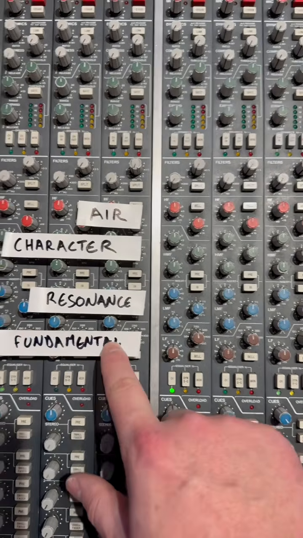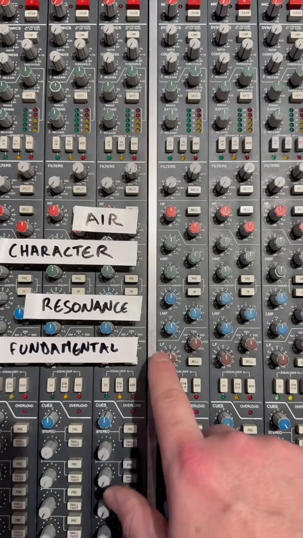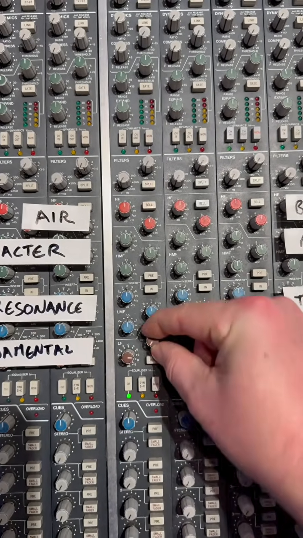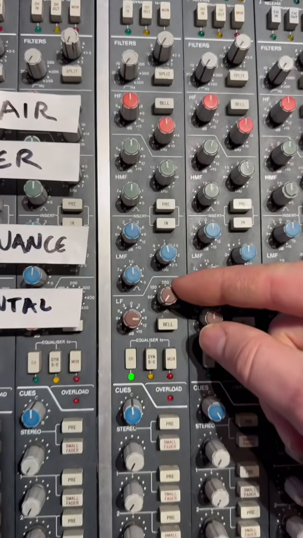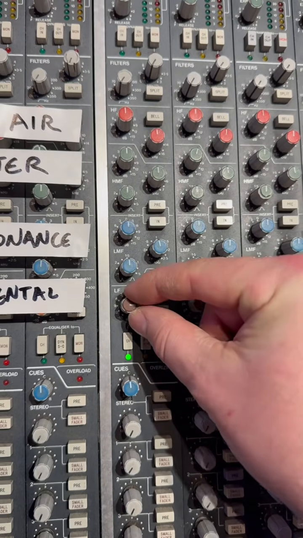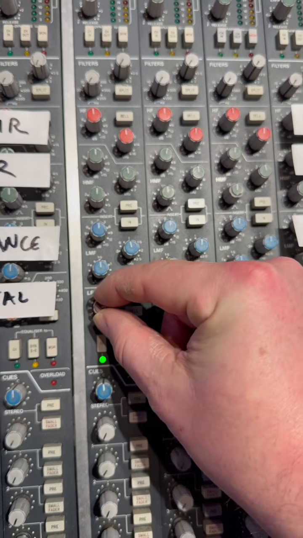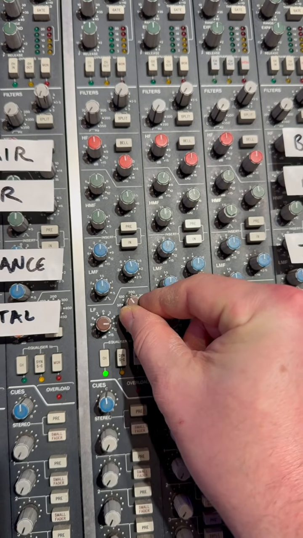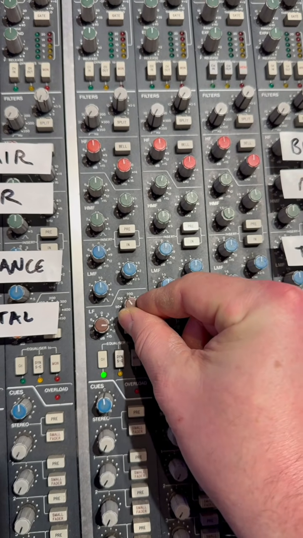So the fundamental, that's a sort of technical term, but it basically is just the lowest note. So what I'm going to do is boost the low. I'm going to set the frequency as low as I can, boost it until I know that I'll be able to hear it, and then I'll sweep this up until that starts to have an impact on the sound. That's going to tell me where that low note is.